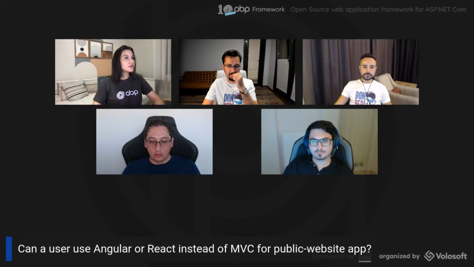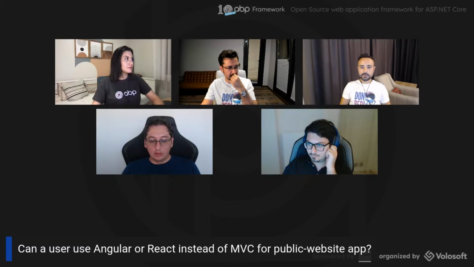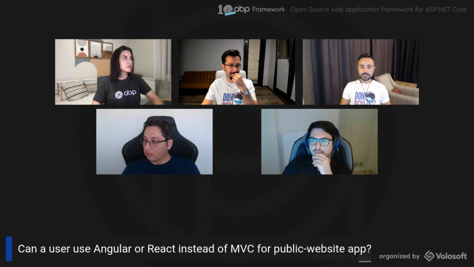Can a user use Angular or React instead of MVC for a public website application? Yes, they can easily create their own Angular, React, Vue, or whatever technology they want to use. We provide only MVC for public-facing websites. The reason is simple, SEO. We want your front-facing website to be easily cached in the search engines. But you can implement your own custom websites.